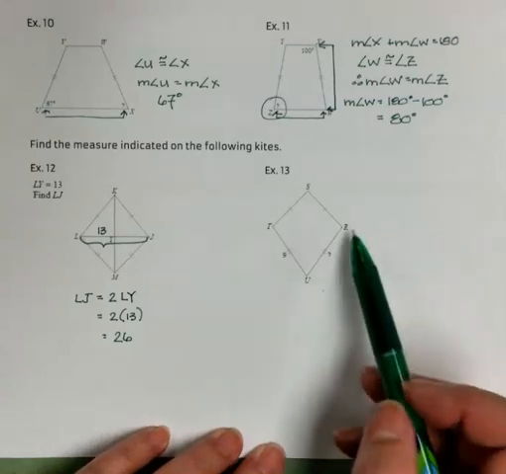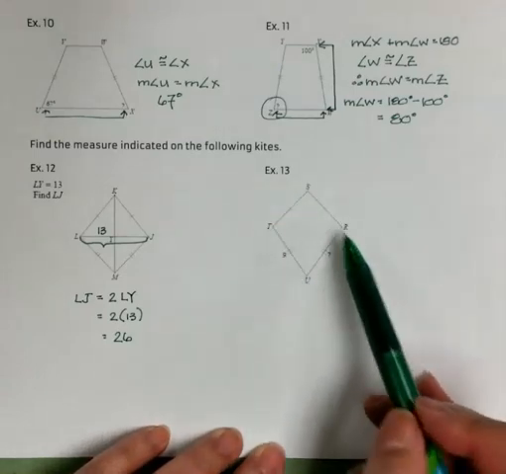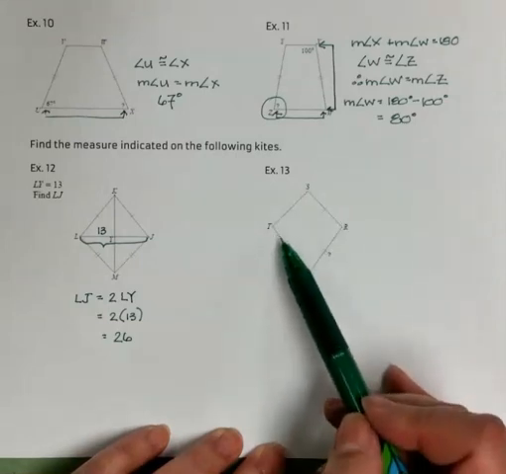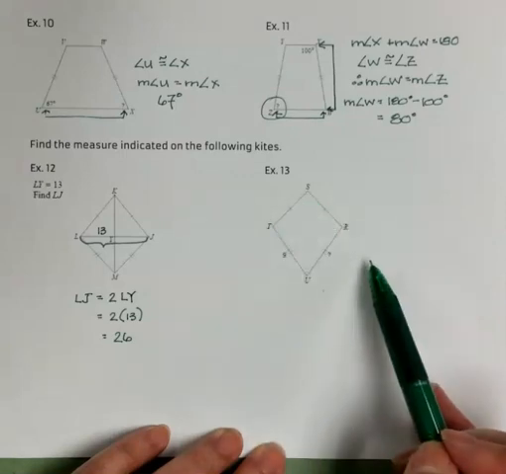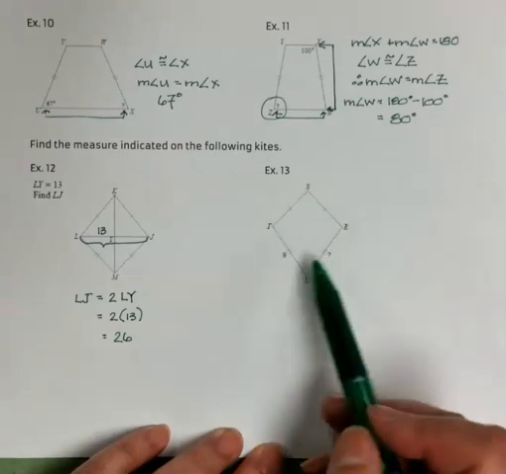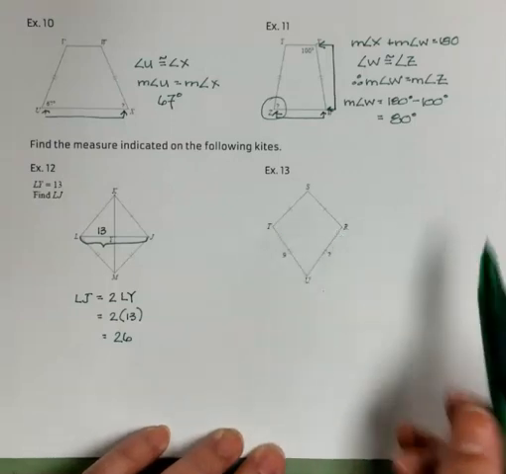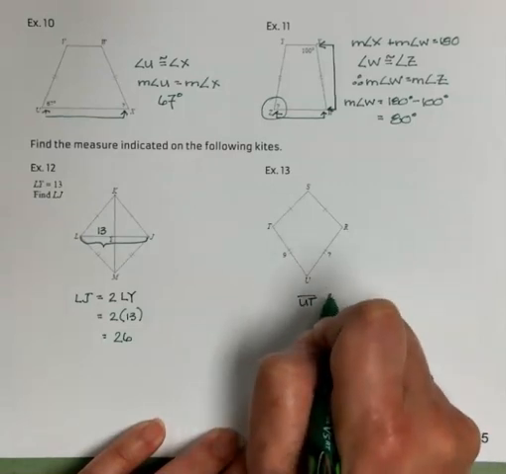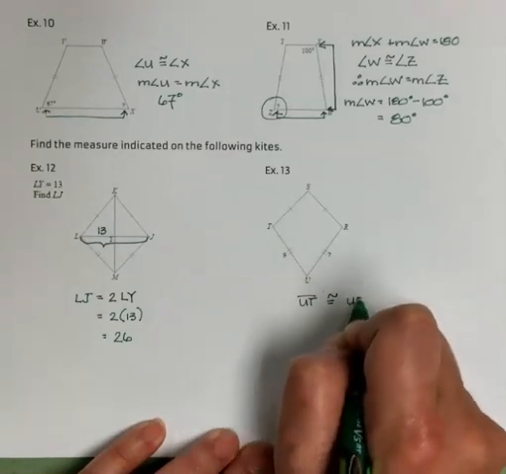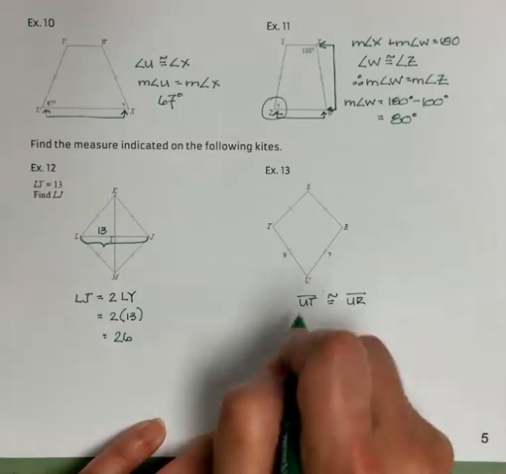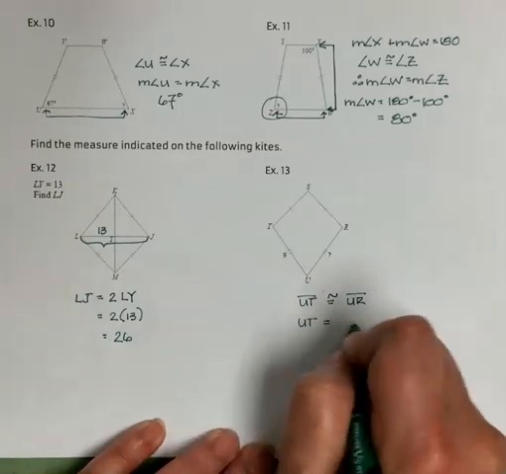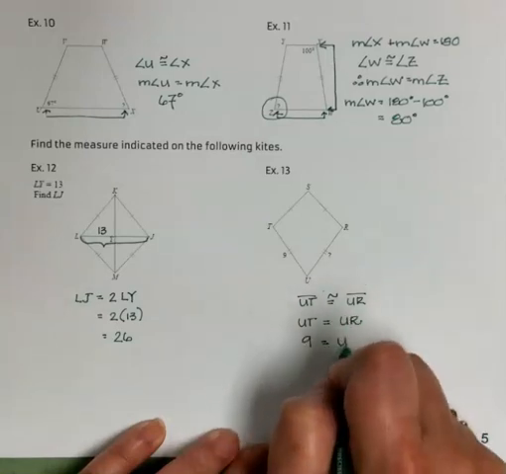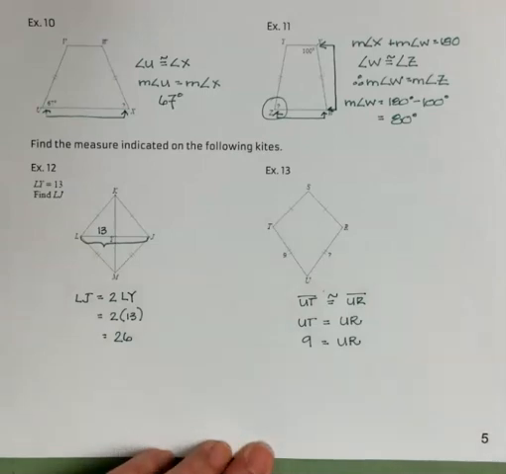Looking at this kite, the reason why I know it's a kite is I have consecutive congruent sides. Not all 4 sides are congruent, so it's not a rhombus. Since these 2 sides are marked congruent, UT is congruent to UR. Because they are congruent, that means their measures are equal. UT is 9, so UR is also 9.